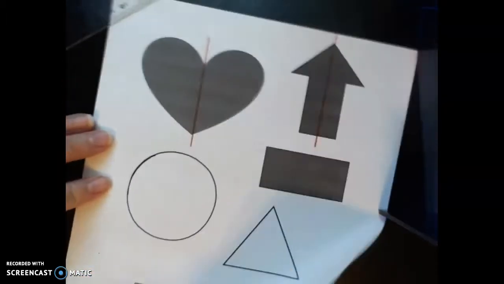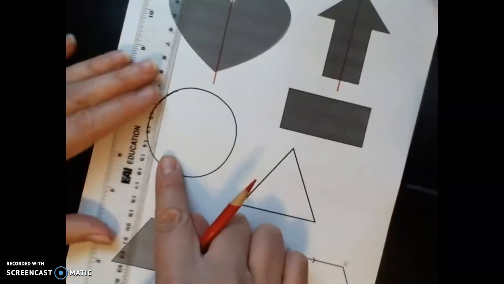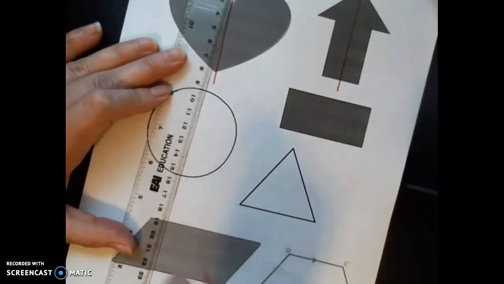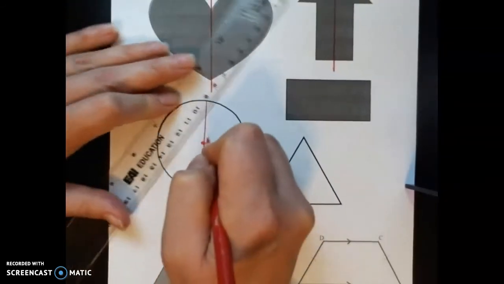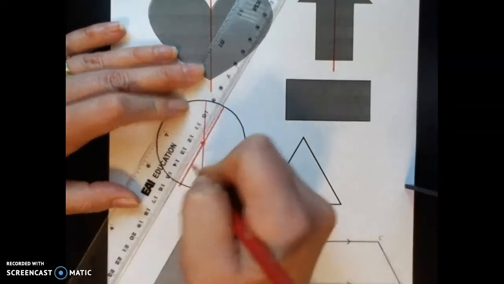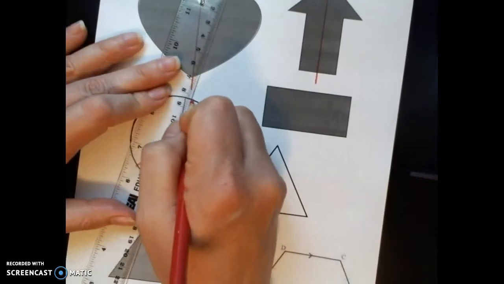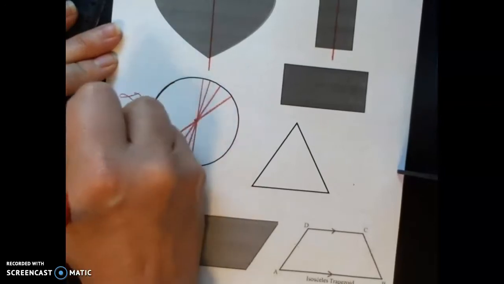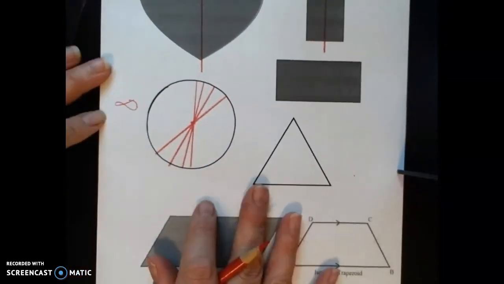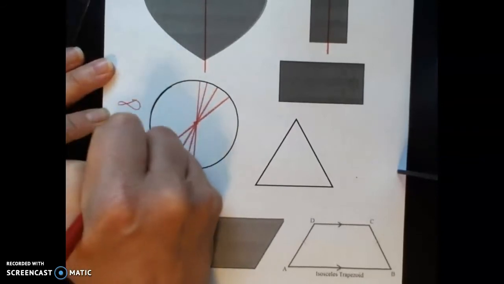Now a circle, if I fold this, I could find the diameter, but I'm just going to eyeball it because of time. If you notice, pretend that's the center there, you would have infinitely many lines or axes of symmetry because you can always cut in here more, because a circle will always fold on itself. So here there's infinitely many lines of symmetry.